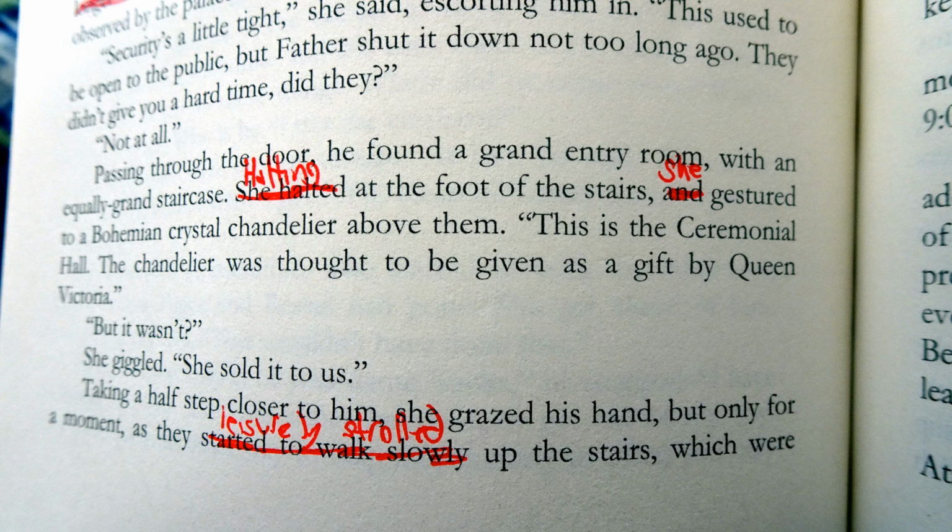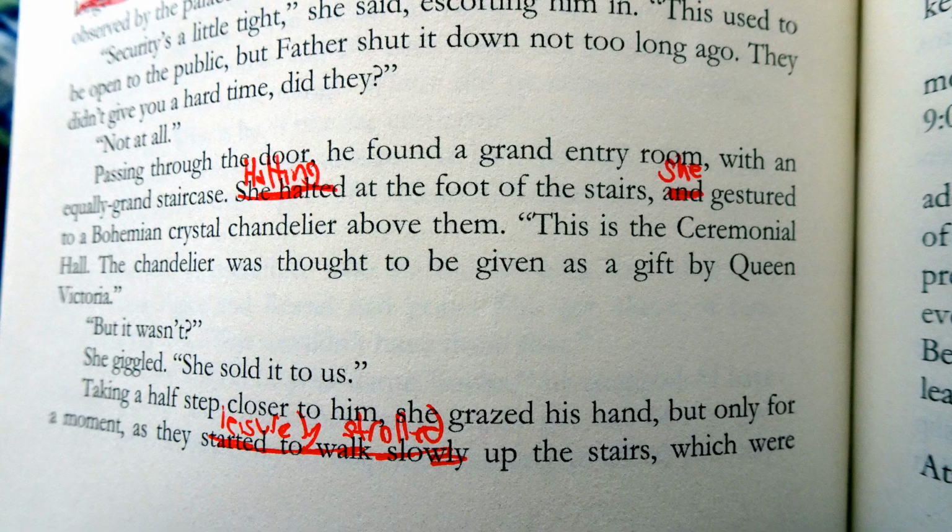This again, beginning a lot of sentences with she or he, so just trying to get rid of it, so halting at the foot of the stairs. I've talked about this before, how I tend to just use walk a lot instead of strolling or whatever. So at the bottom of the page here, you could see started to walk slowly. Again, there's the word slowly. I don't really like that. So leisurely strolled. Even though there is an ly there, I just like it a little bit better than always saying walked and slowly.